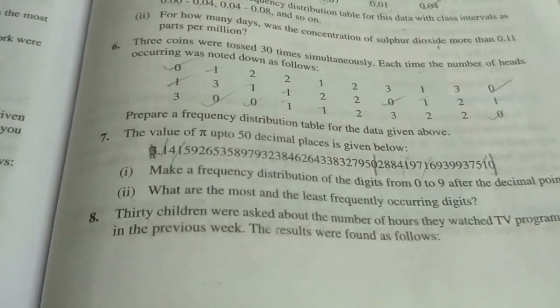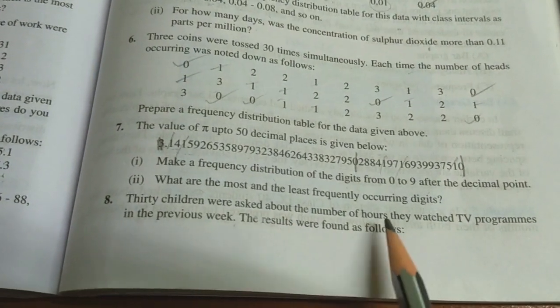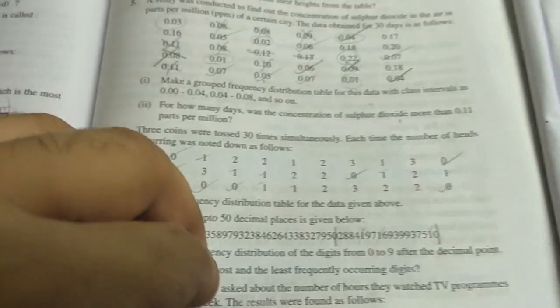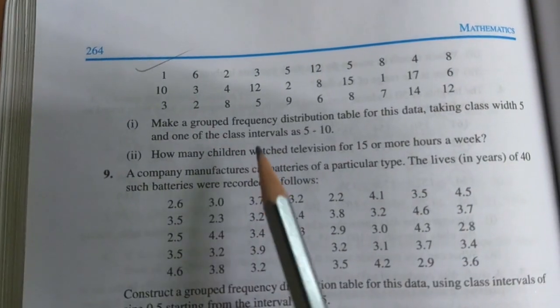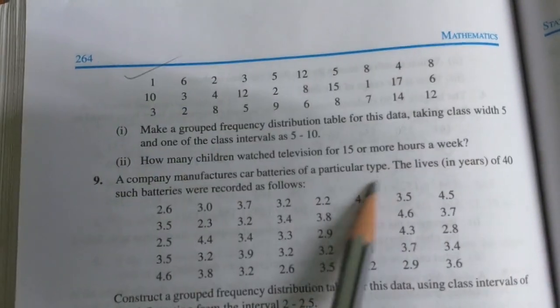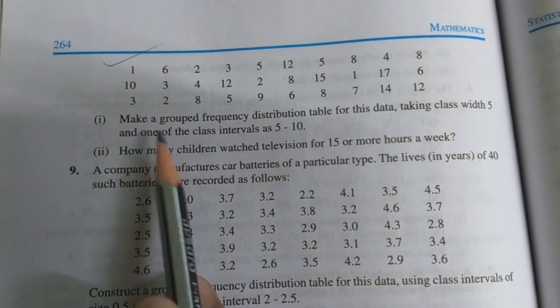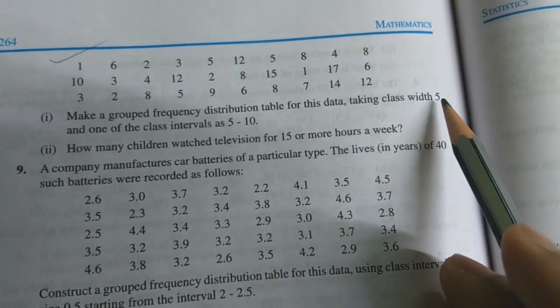Question number 8 says 30 children were asked about the number of hours they watched TV programs in the previous week. The result is given in this table, showing how many hours children watch TV. The first question says to make a group frequency distribution table for this data, taking class width 5.